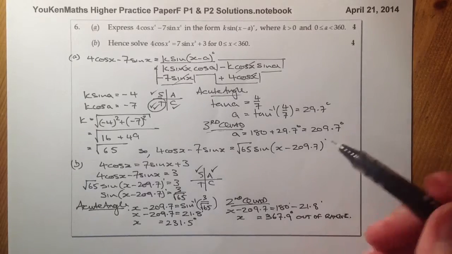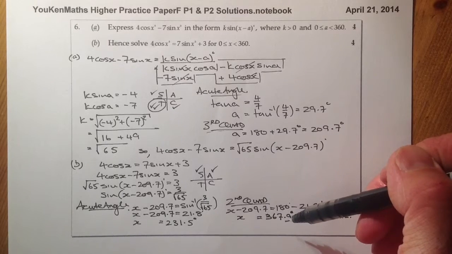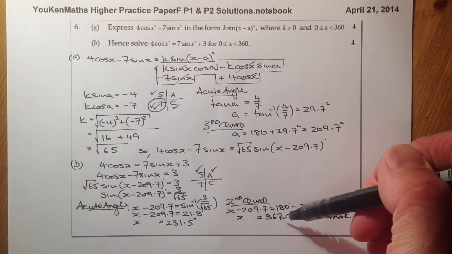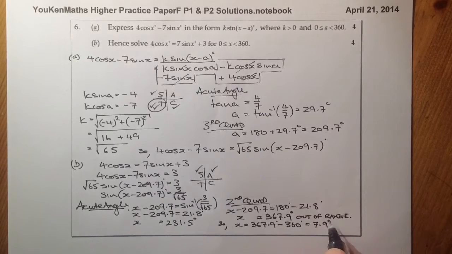The range that I've been interested in is up to 360 degrees, but if I subtract 360 degrees from that, so let's say that x is equal to 367.9 subtract 360 degrees, and all I'm trying to do is bring a value into range, and that should give me 7.9 degrees.